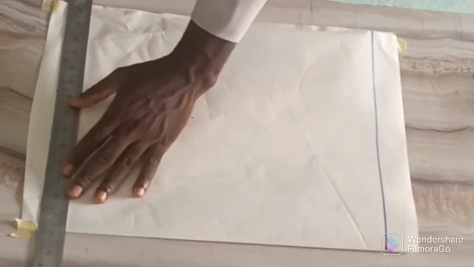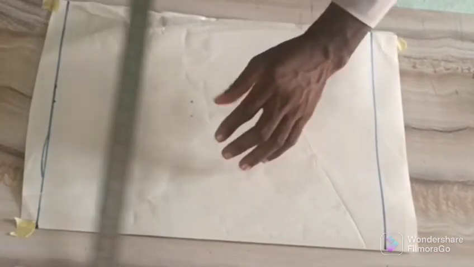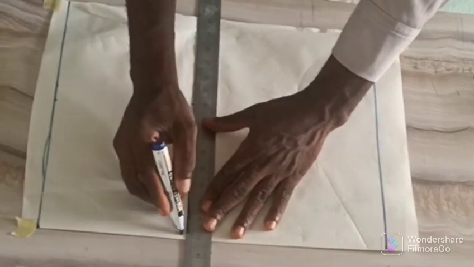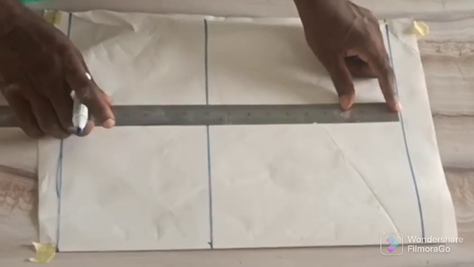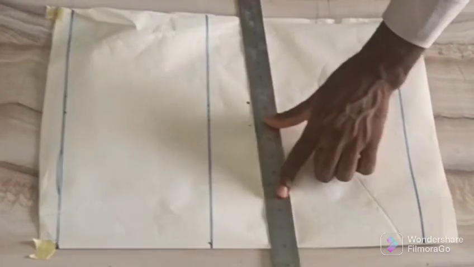Then the next vertical measurement we are going to insert is our chest measurement. Our chest measurement is calculated as the chest divided by 4, then minus 1. That is, we have 36 divided by 4 minus 1, that is 8.